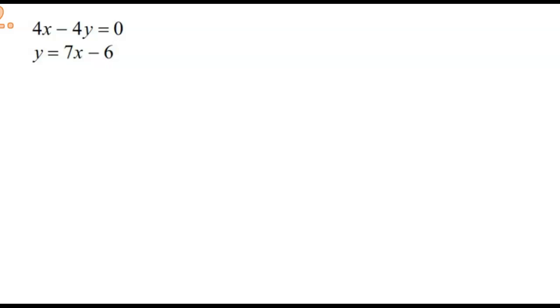Cancel out the 24, cancel out the negatives. X equals -24 divided by a -24. The negatives cancel out. 24 divided by 24 is 1. Now I know what x is equal to.